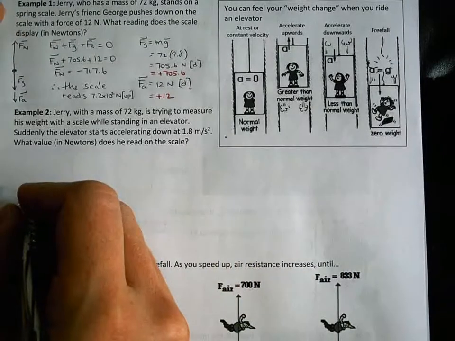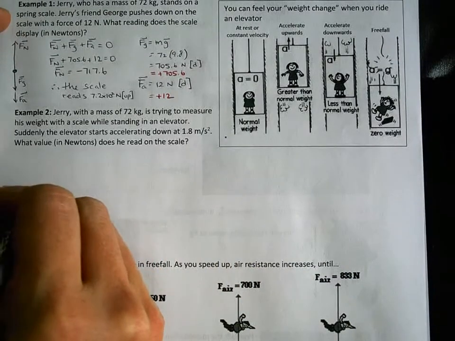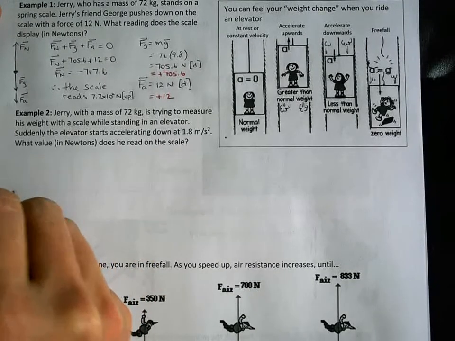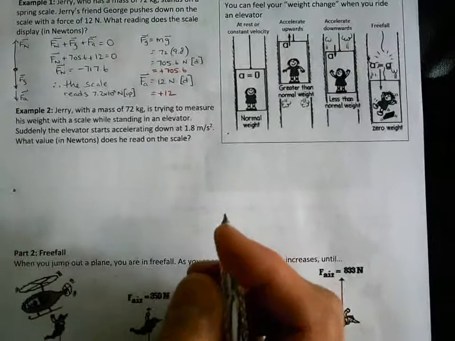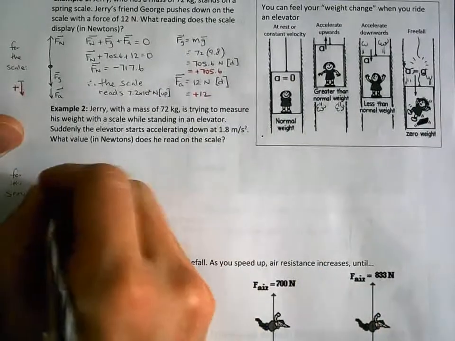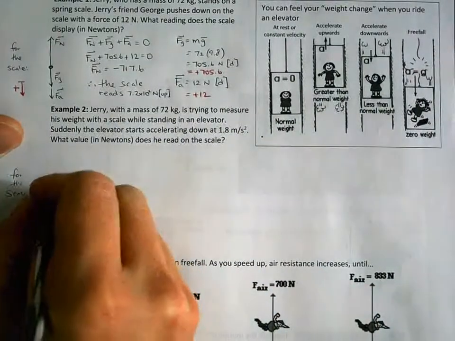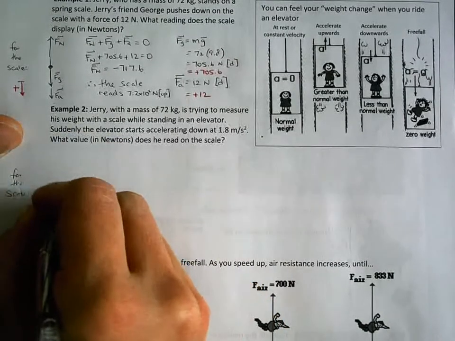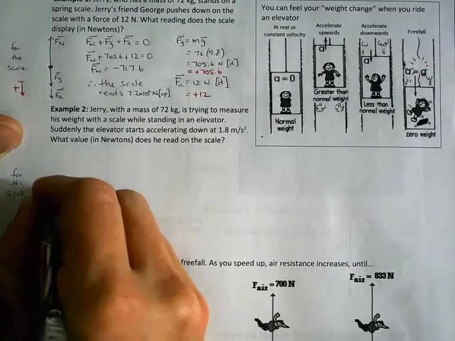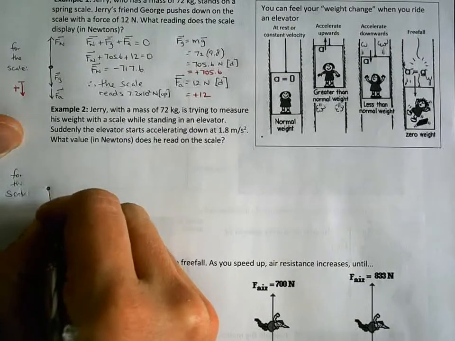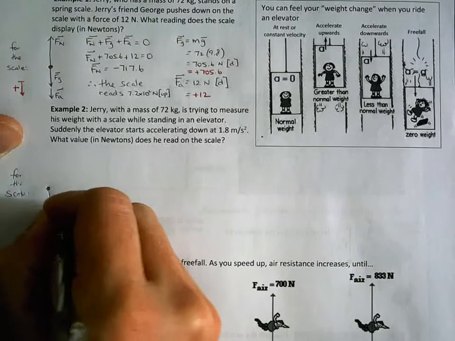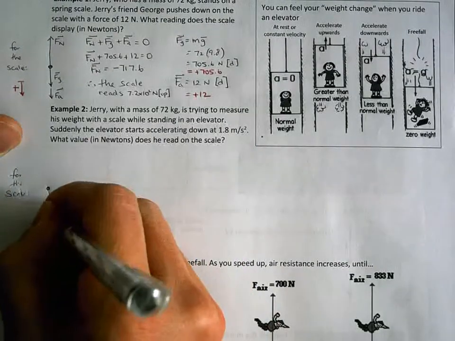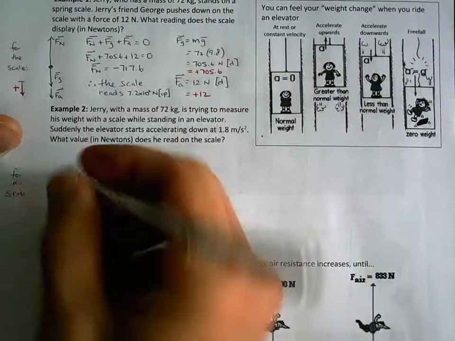Let's draw a free body diagram for the scale. Okay, so there's the force of gravity acting on the scale by this person, Jerry. And then we know that there's going to be a normal force produced by the scale.